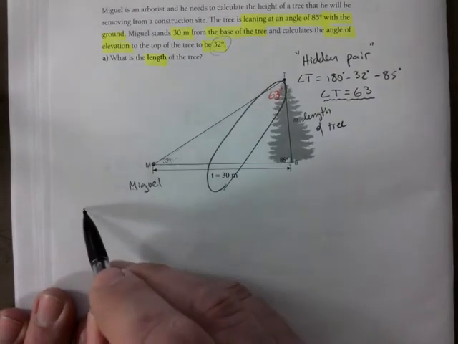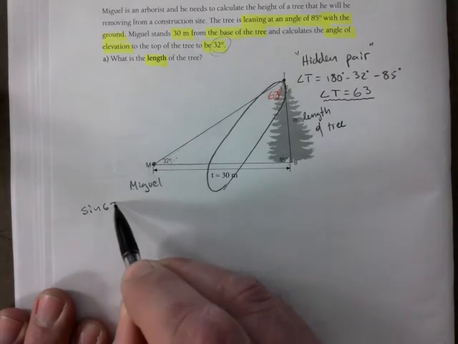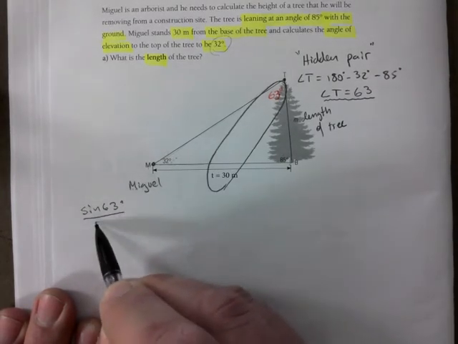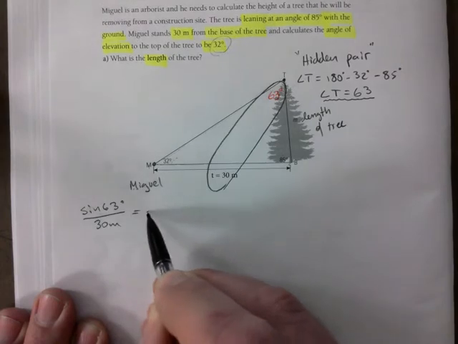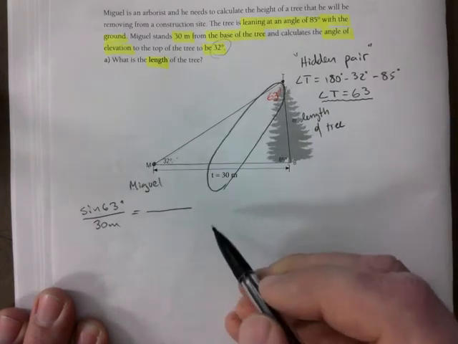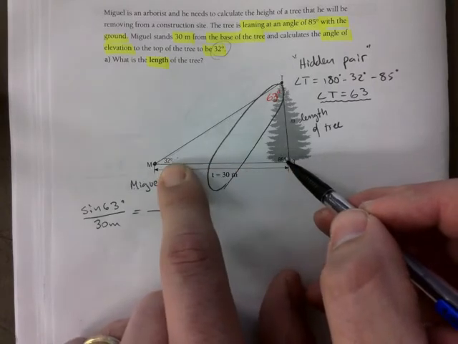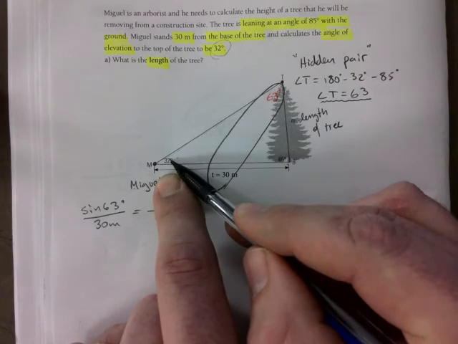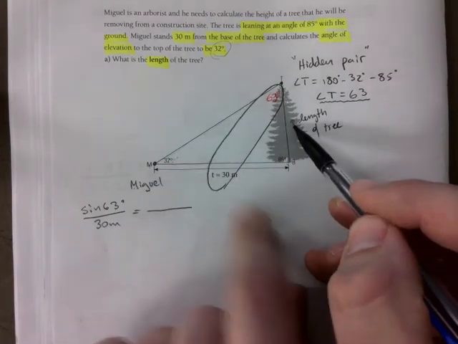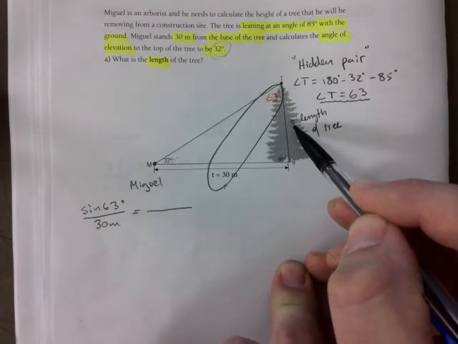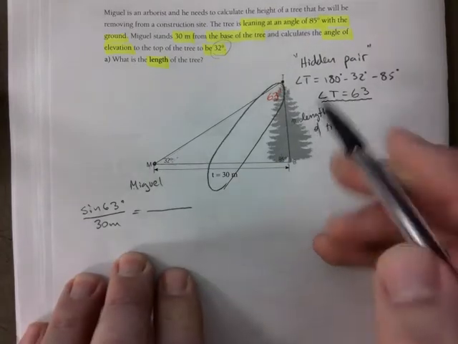So now we can start with sine of 63 over 30 meters is equal to, which angle am I going to use? 85 or 32? You want 32, right? Because 32 is across the side you're interested in. Does that make sense? It will happen quite often.